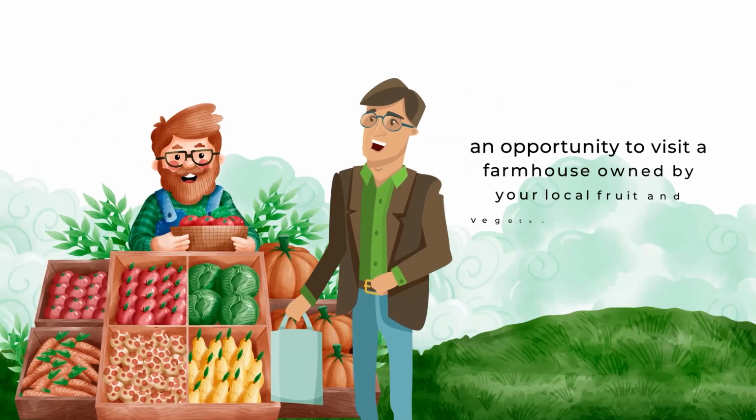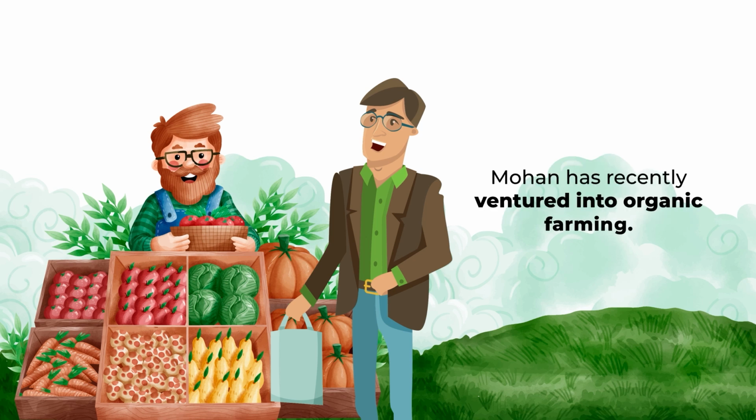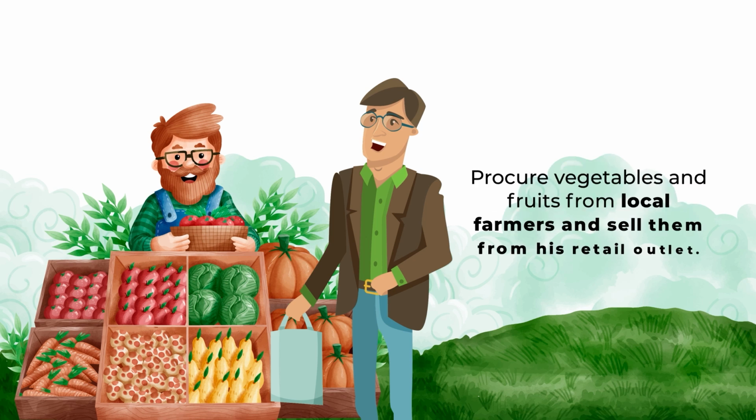You can assume that during your last vacation, you went back home where you visited a farmhouse owner who is your usual supplier of local fruit and vegetable. His name is Mohan. Mohan ventured into organic farming. He earlier used to buy in bulk from outside vendors and then sell it to the localities in his own retail outlet. And he thought that he'll become an entrepreneur himself, and he set up an organic farming venture.